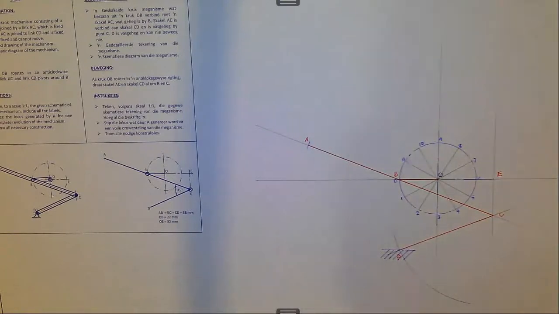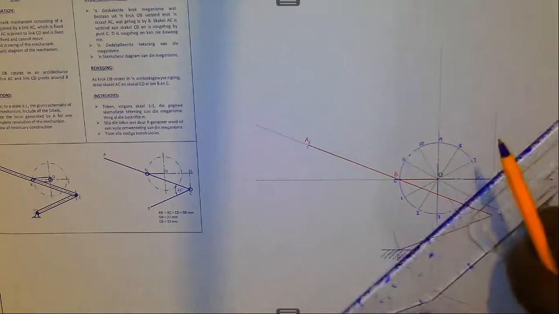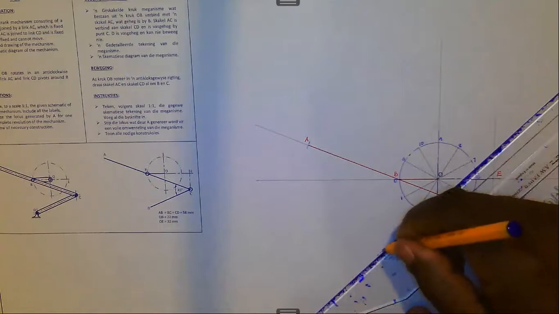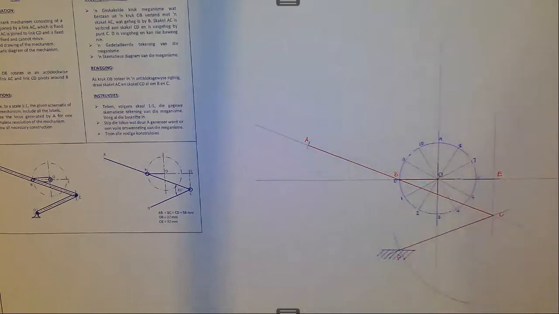So you can show something like this. There you go. So point D would allow movement, but it cannot be removed from that position.